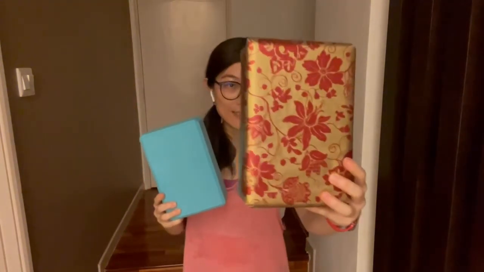Class. Well, you think I'm going to yoga? Now, I want to show you how to convert this plain yoga block into this texture yoga block. See, from this to this.